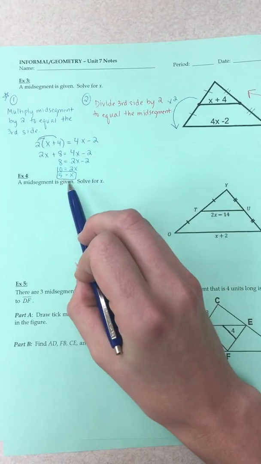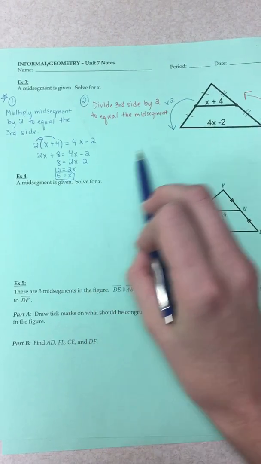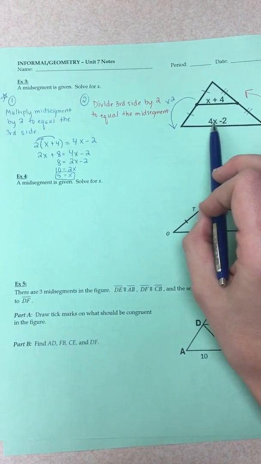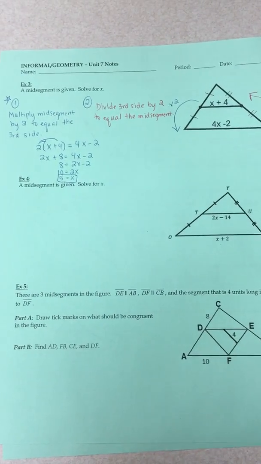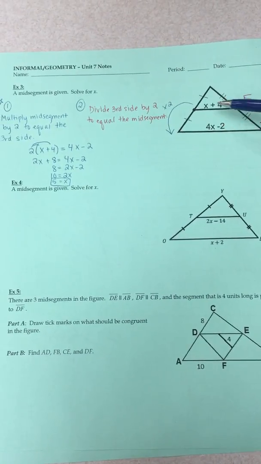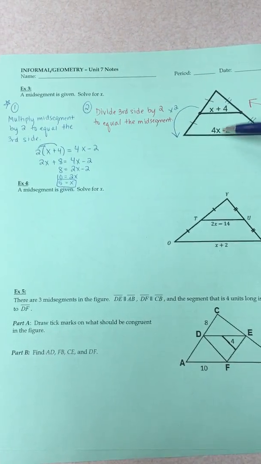Now, if you want to check your answer, once you have x equals 5, you can actually plug it back in just to see what you get for your lengths, and then compare the third side to that midsegment and see if it is 2 times bigger.